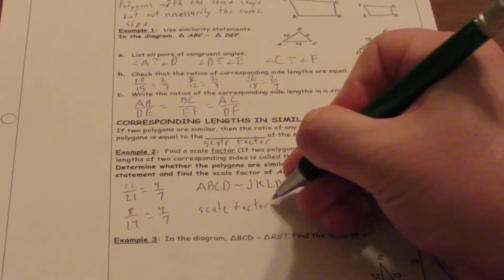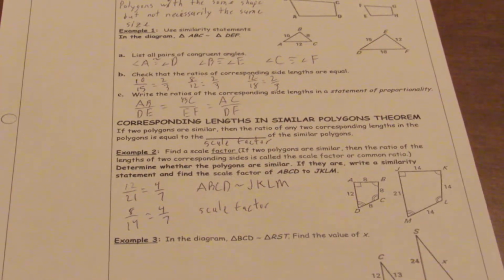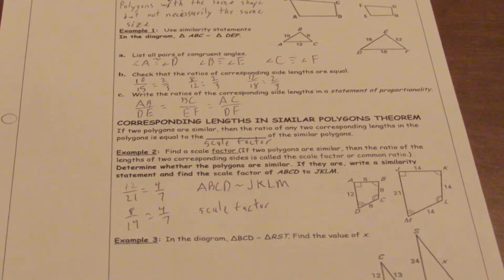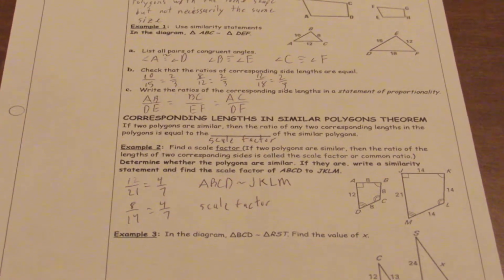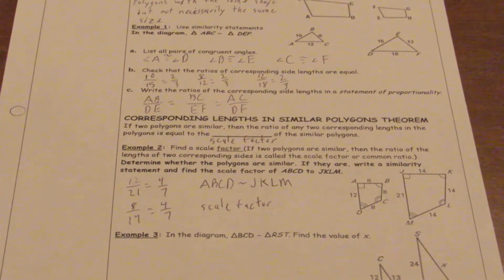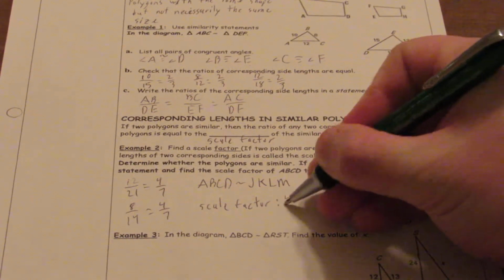This is where the 2 here matters. ABCD to JKLM. That means ABCD has to be on top. Okay. When I set this up, I did that anyway. So we have 4 to 7, so that is my scale factor.